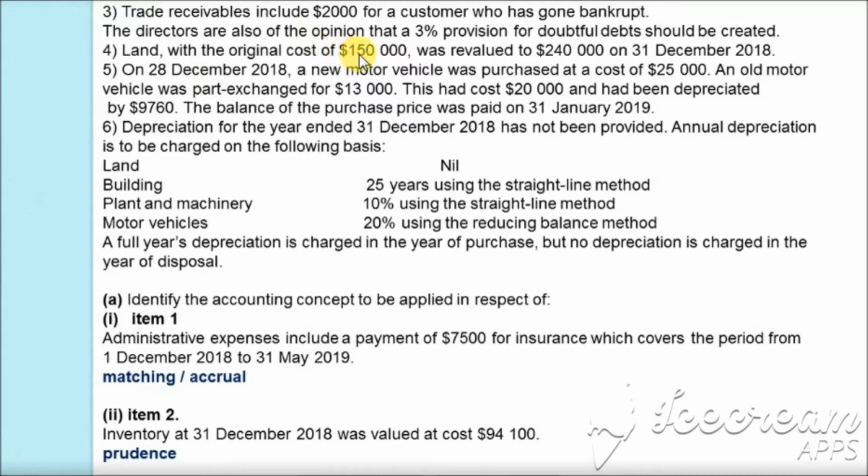Land with the original cost of $150,000 was revalued at $240,000 on 31st December 2018. On 28th January 2018, a motor vehicle was purchased at a cost of $25,000. An old motor vehicle was part exchanged for $13,000. This had a cost of $20,000 and had been depreciated by $9,760. The balance of the purchase price was paid on 31st January 2019.